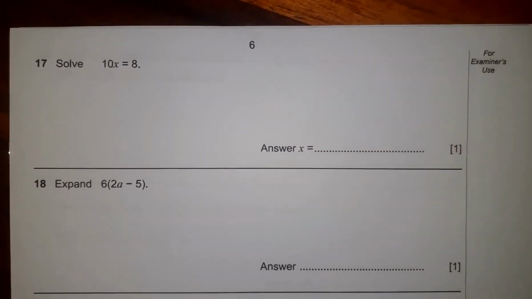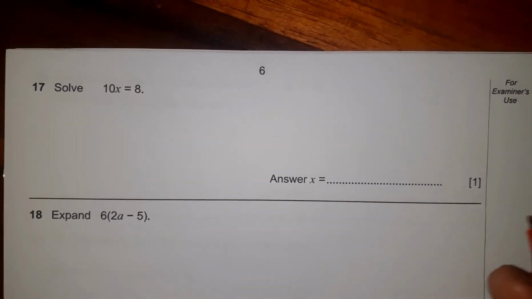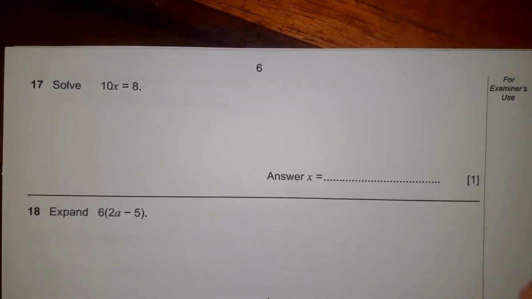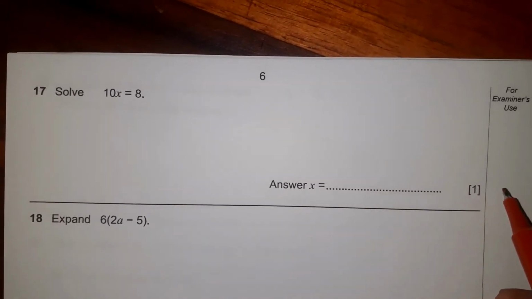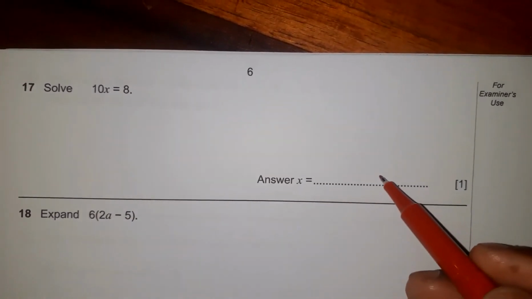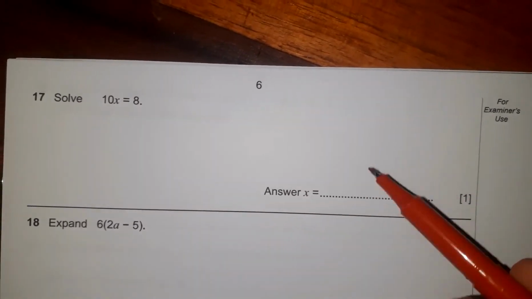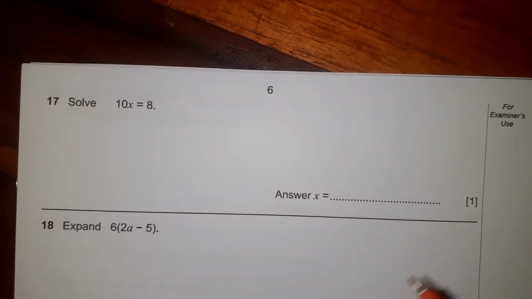Number 17, we need to solve for x, only 1 mark here. I think I need to emphasize this one a little bit. Since it's 1 mark, you can either show your working and write the final answer, or you can just give the final answer if you can clearly see it.